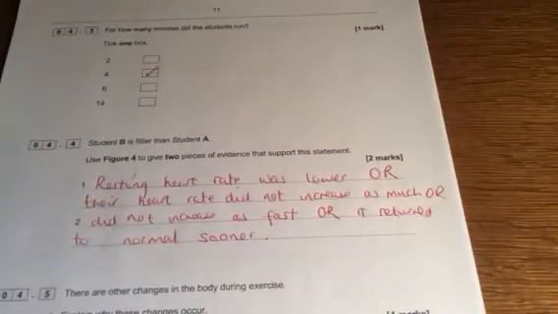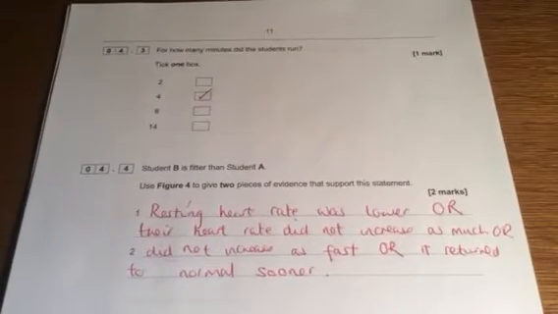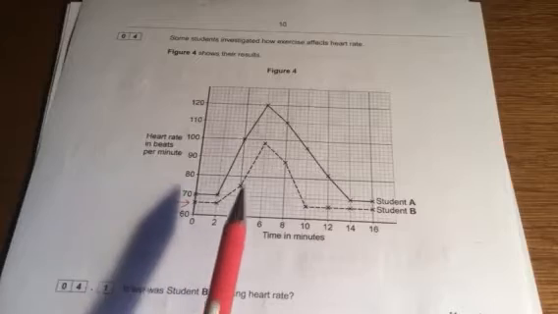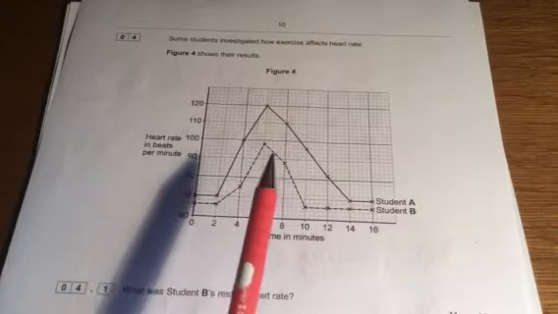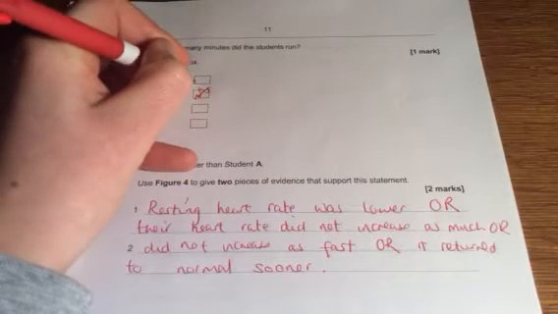Okay, so back to the question about exercise. You'll now ask the question, for how many minutes did the student run? If we have a look here, we're basically looking for how long it was that their heart rate kept going up, and indeed, how long did it take before it started coming back down again? And if you can see on there, the answer is 4. So they started at 2 minutes, and then they slowed down. Actually, that should be 2. The mark scheme was wrong there. Excuse me.